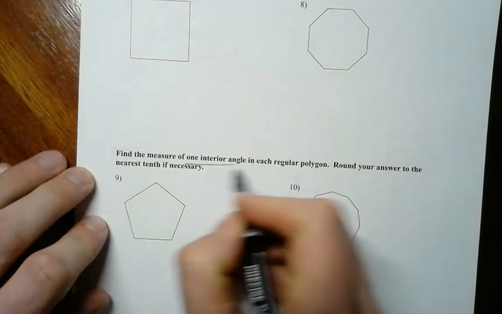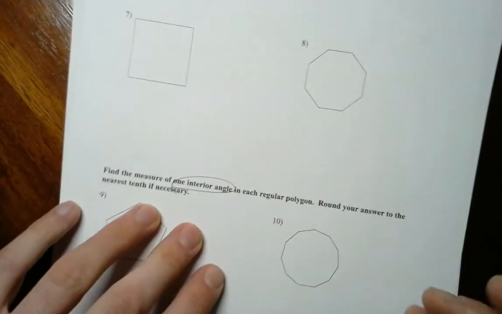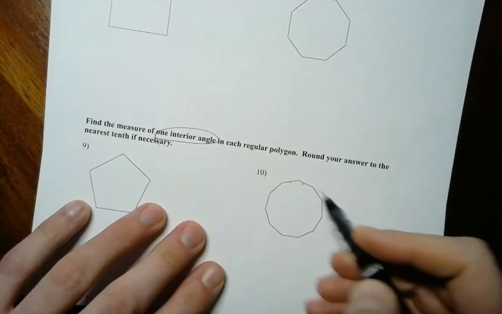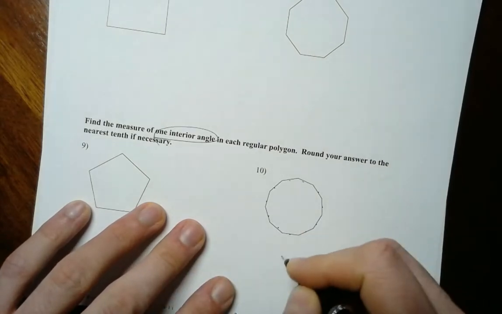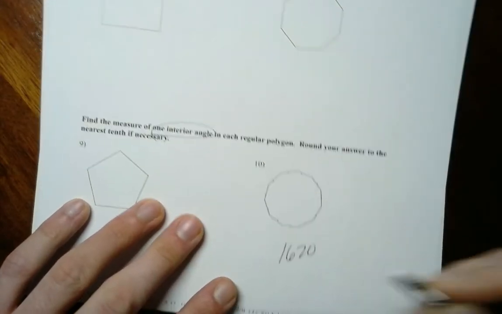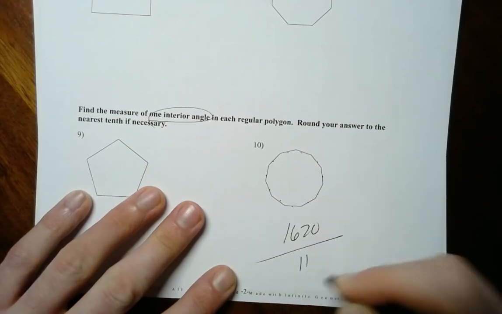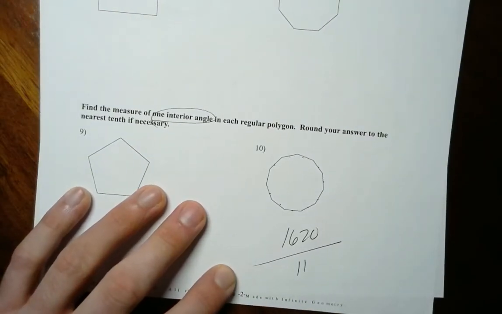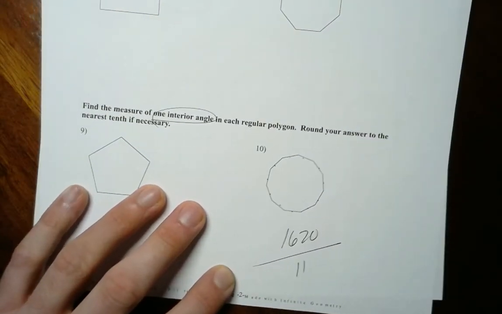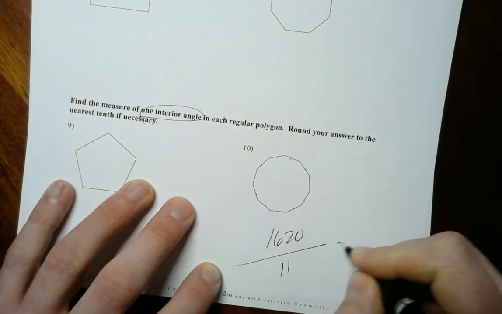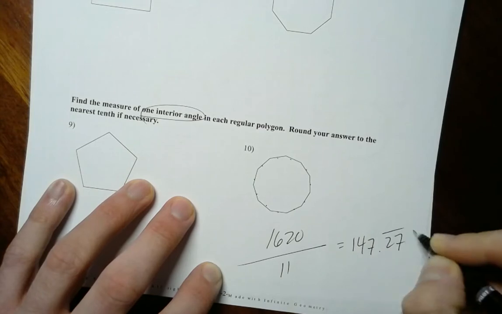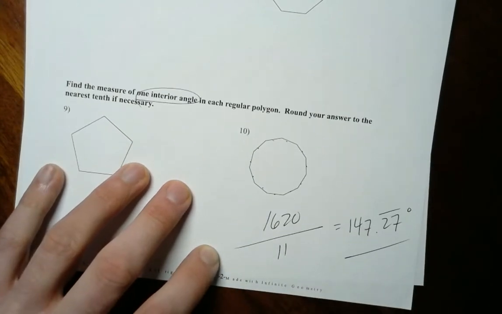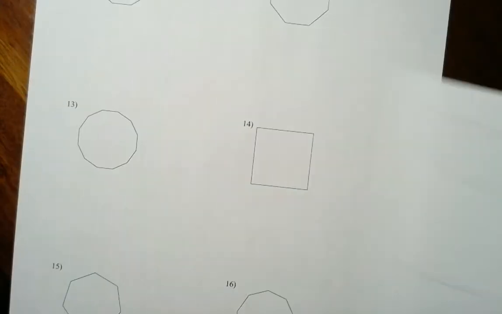Find the measure of one interior angle. Okay, so let's do this. We've got 1, 2, 3, 4, 5, 6, 7, 8, 9, 10, 11. So this is going to be that same 1620 that we found before, but now we're dividing it by 11. So each interior angle is 147.27 repeating degrees. Okay, it's easy.